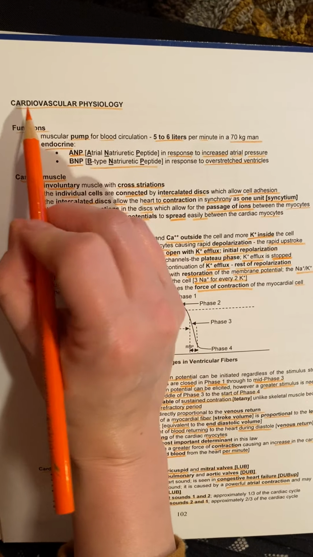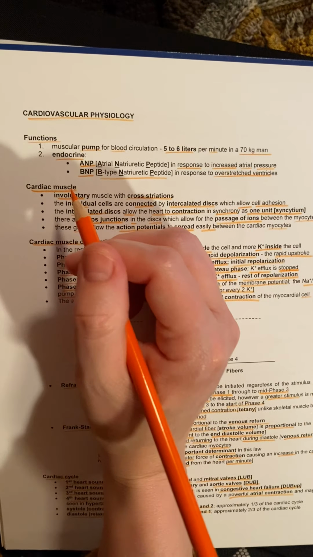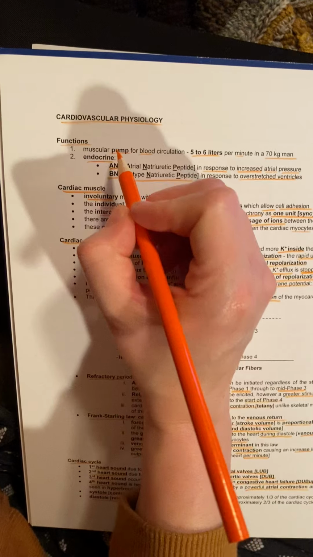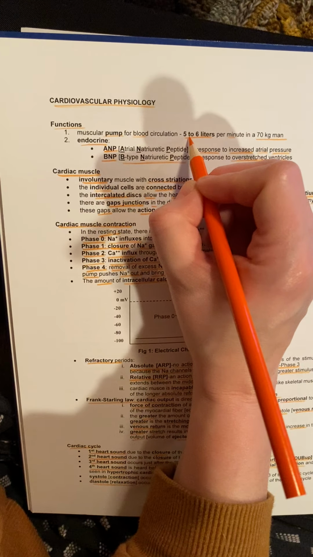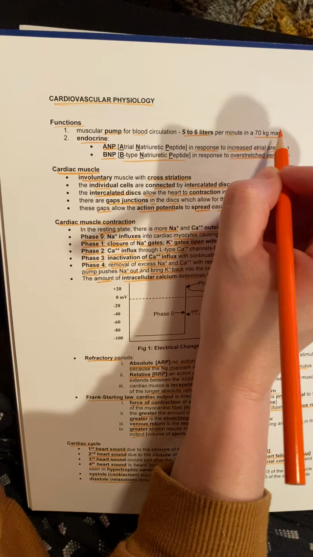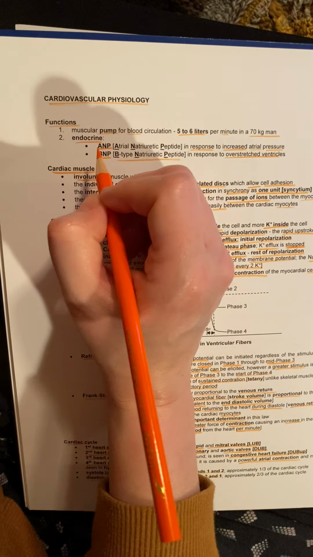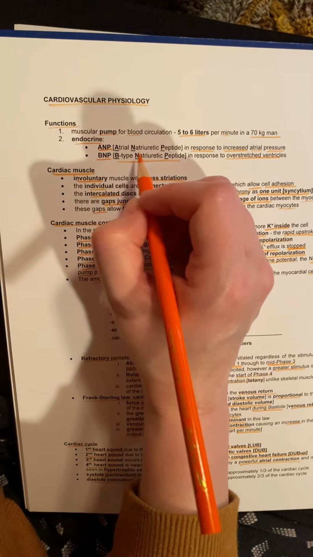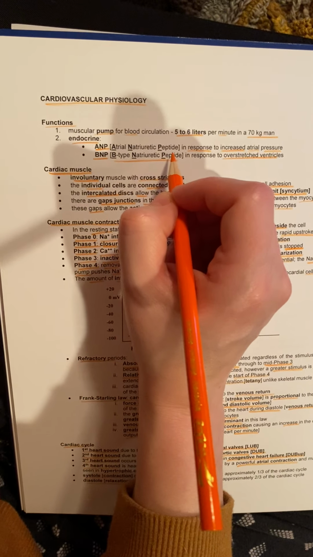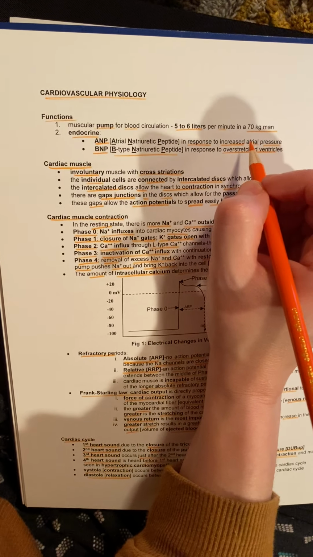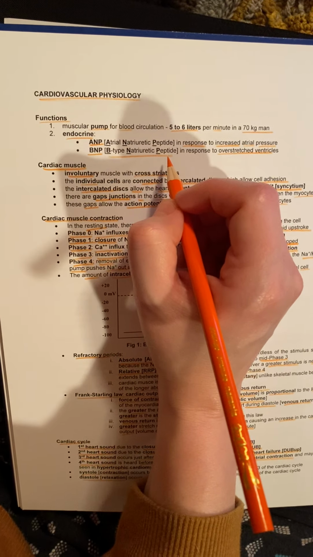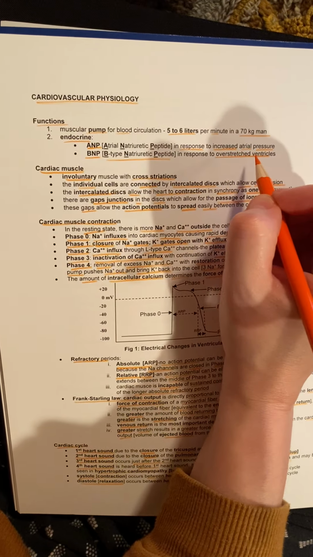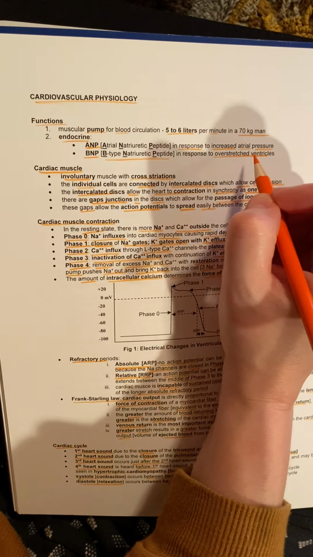Alright, cardiovascular physiology. Functions. It's a muscular pump for blood circulation, 5 to 6 liters per minute in a 70 kilogram man. Endocrine. ANP, atrial natriuretic peptide, in response to increased atrial pressure. BNP, B-type natriuretic peptide, in response to overstretched ventricles.